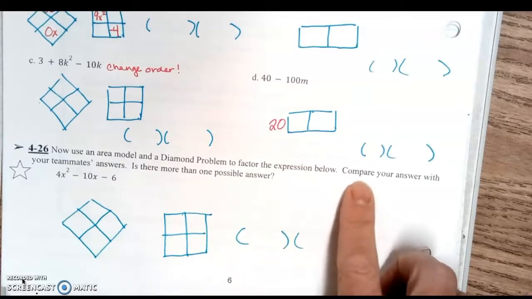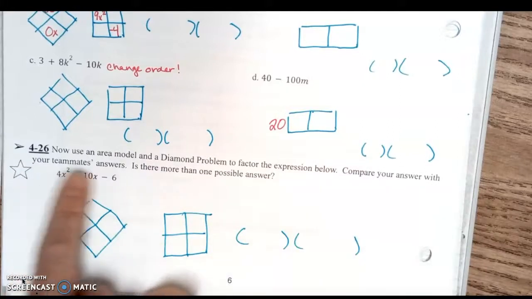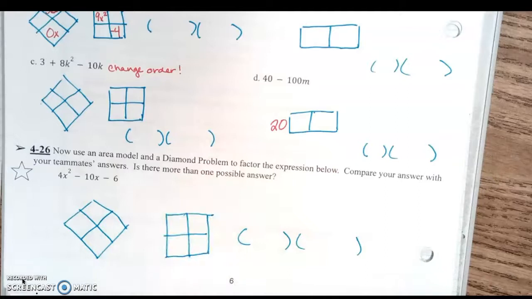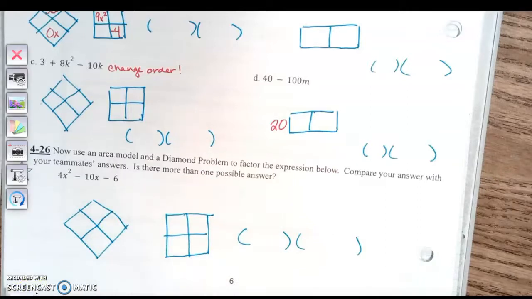On 26, it says, compare your answer with your teammates' answers. Is there more than one possible answer? When it asks a question like that, sometimes that's indicating that you might have a different answer from someone on your team, and you both might be correct. There's more than one correct answer for that one. All right, so go ahead and grab your desk and turn into your group of 4.